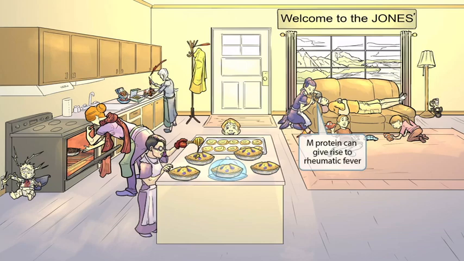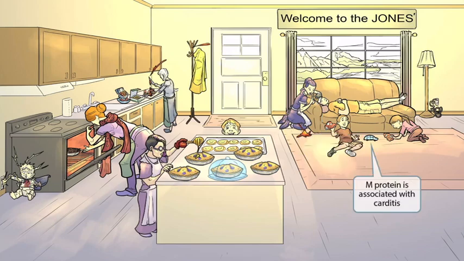Therefore, if our antibodies bind to these antigens, it can result in carditis, which we mentioned earlier as one of the complications of rheumatic fever. This whole process is known as molecular mimicry and is high yield for Step 1. We've shown these kids playing with little toy cars here and being hushed by the maid to help reinforce the idea that M protein is associated with carditis. So toy cars for carditis.